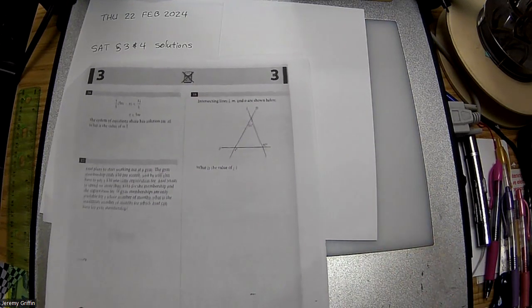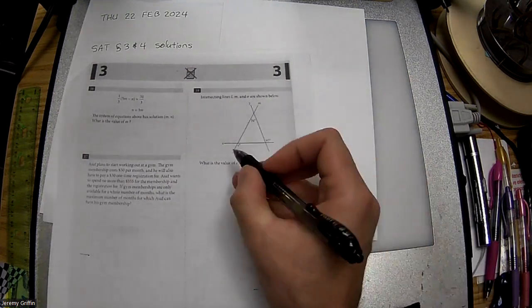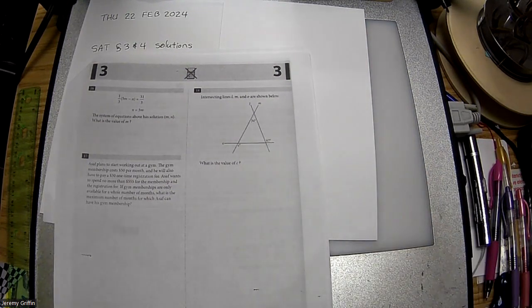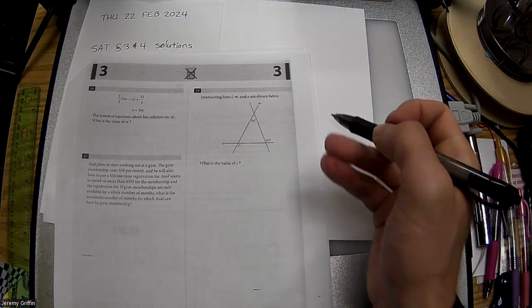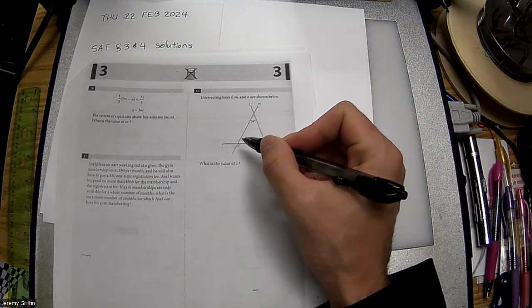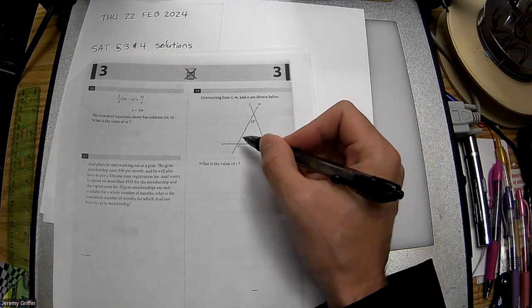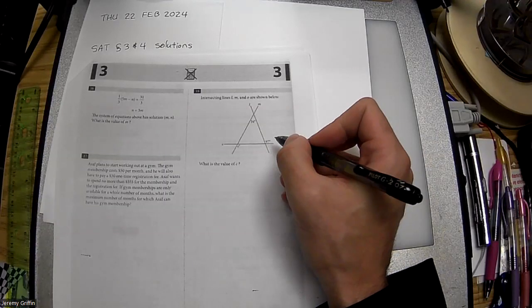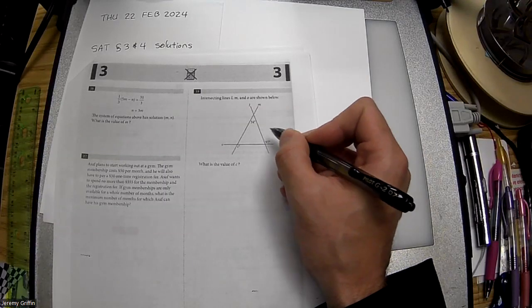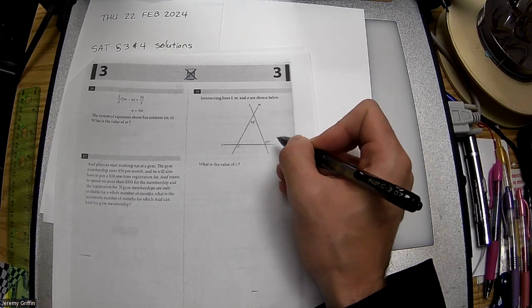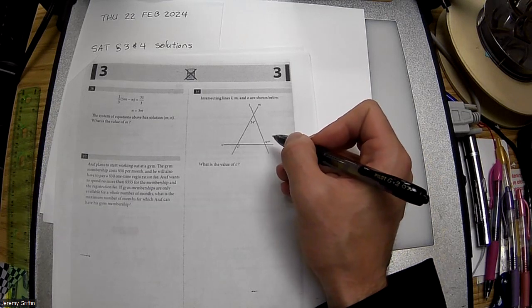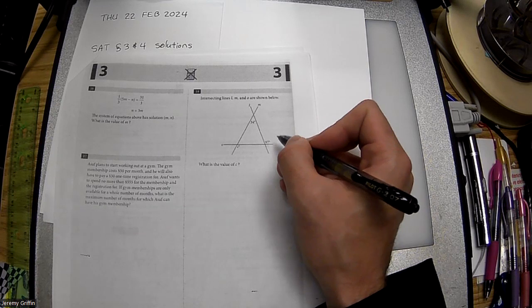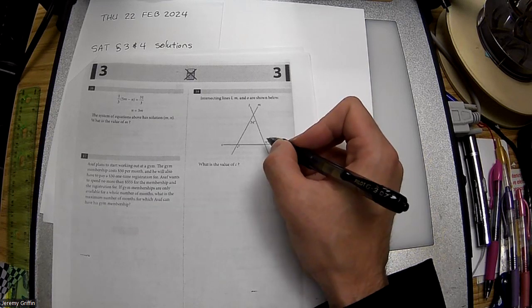Number 18, three intersecting lines. What's the value of C? There are two principles you need to solve this. One is, do you see a triangle in the middle? All three angles of a triangle always add up to 180 degrees. The other fact you need is that two supplementary angles, along a straight line, always add up to also 180. So let's start walking through this.